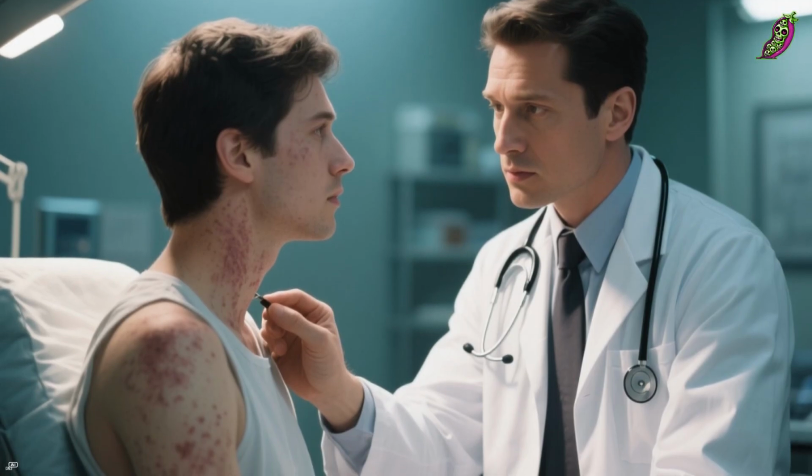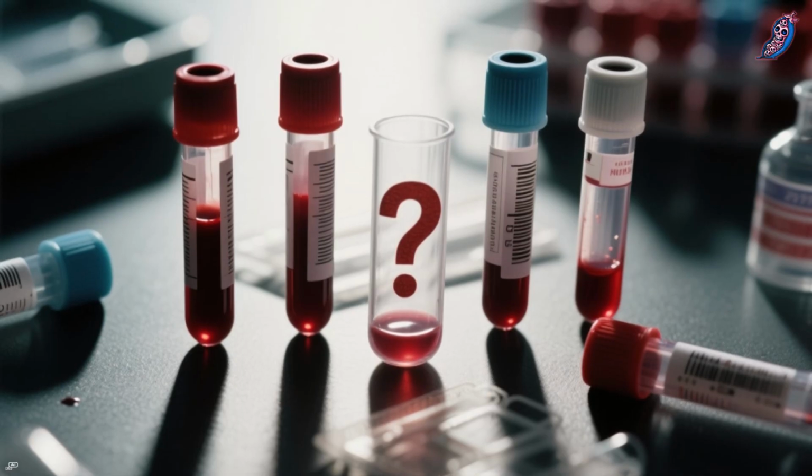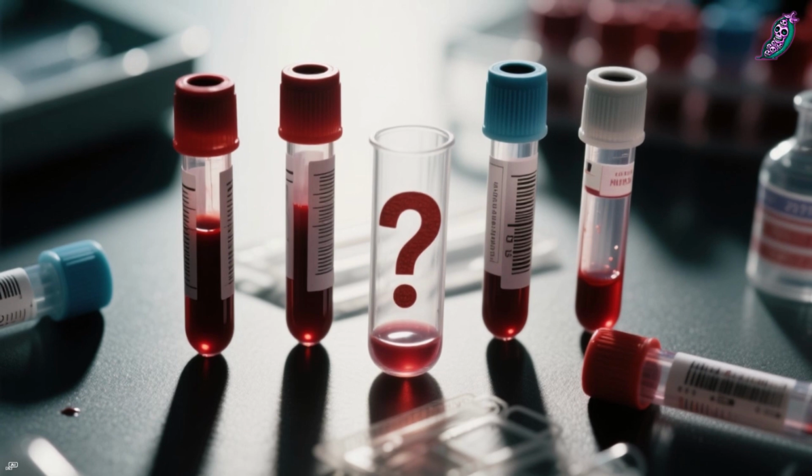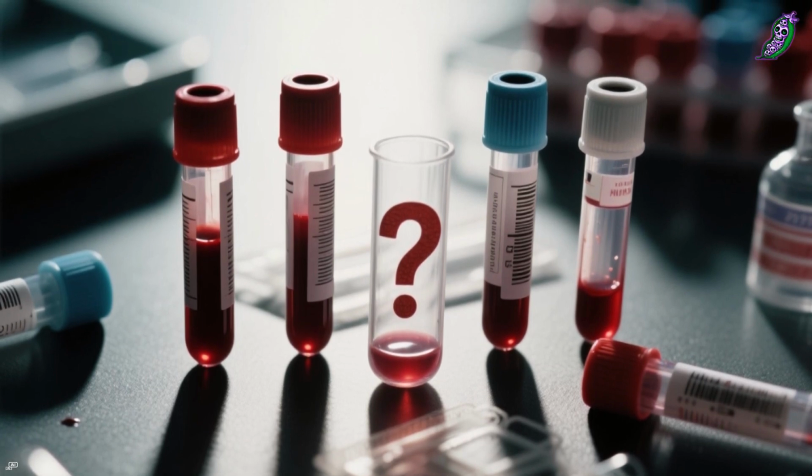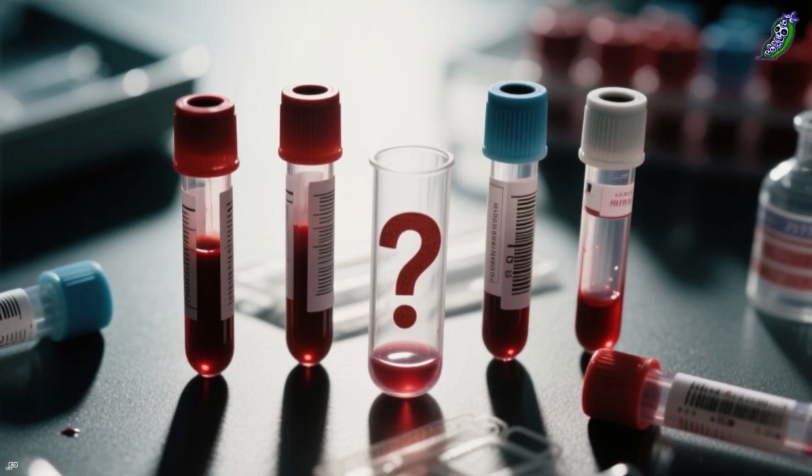Doctors will ask you about your symptoms and any recent tick bites, and may perform a physical exam to check for signs of the disease such as the erythema migrans rash. And while there are blood tests available to detect Lyme disease, they are not always accurate, especially in the early stages of the disease when symptoms first appear.